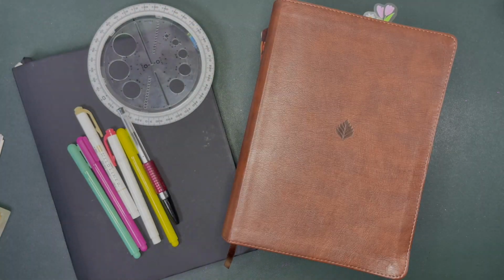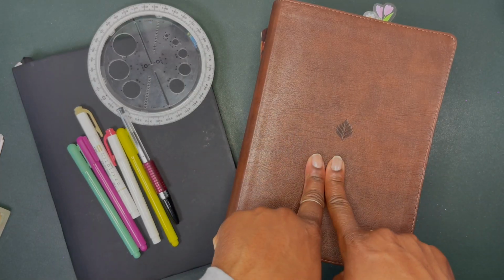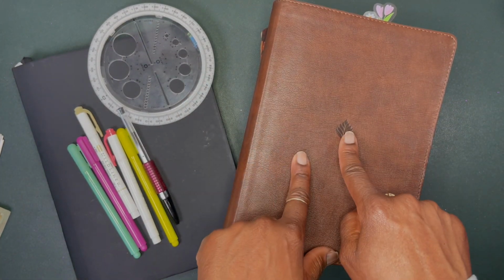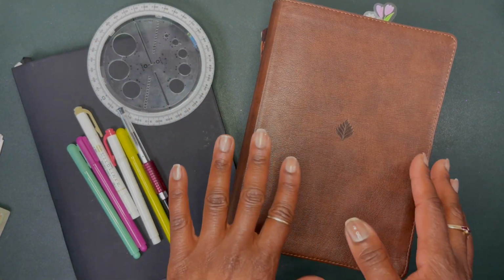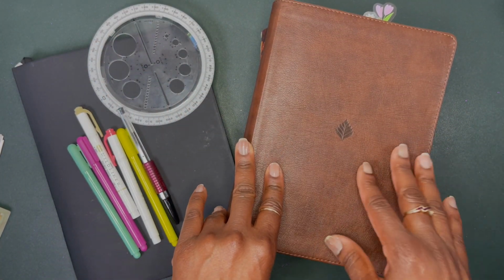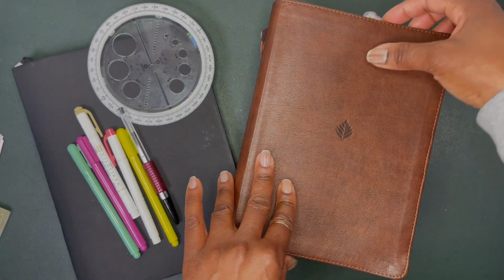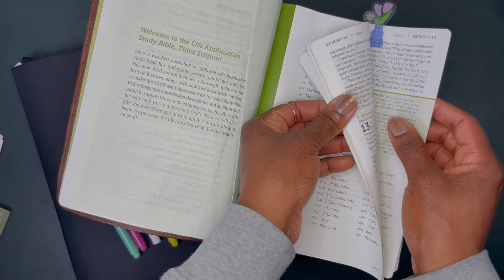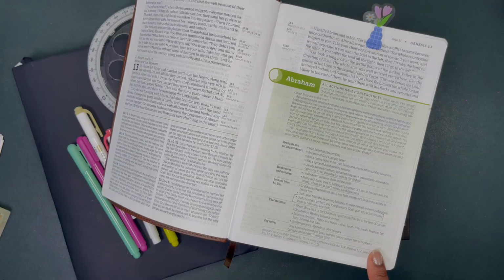Next, I can't say it enough, but in order to Bible journal, you need a really good Bible. I mean, that's where it all started, right? I suggest the Life Application Study Bible. I can't talk highly enough about it. It's such a good Bible. It includes notes that go deeper into God's Word as well as character profiles. This is the one that I use, and I'll show you here. Here is Abraham's character profile.